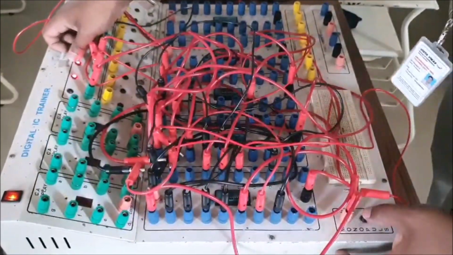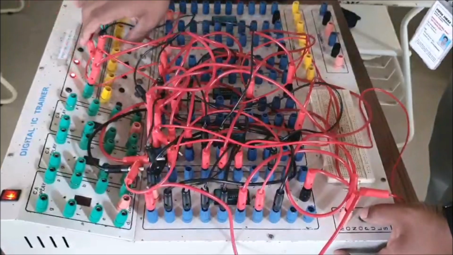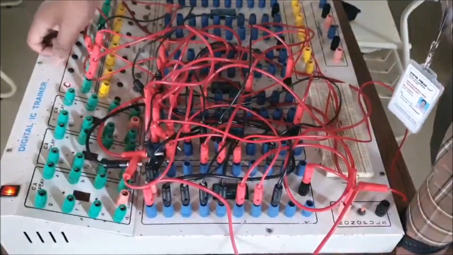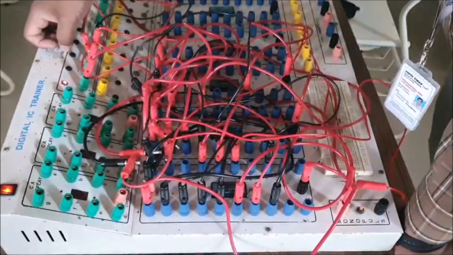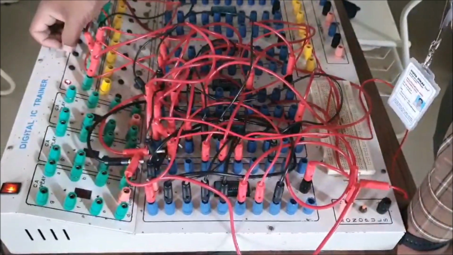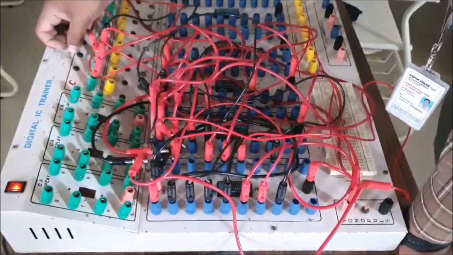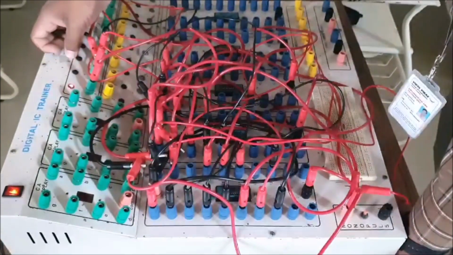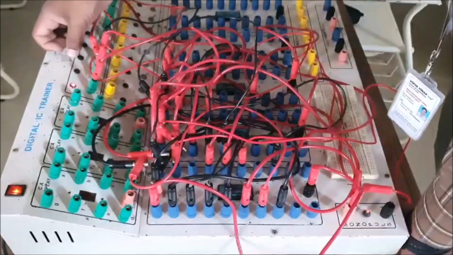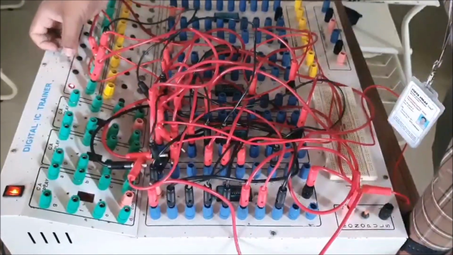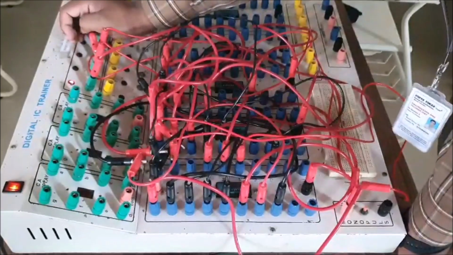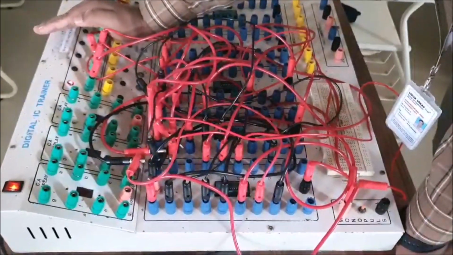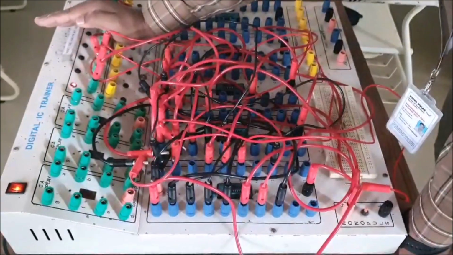Next, when I press the monopulse clock again, I will get the last output, that is 100. Here QC will be enabled, QB and QA will be disabled, which means that I should read the output as 100, and the binary representation for 4 is 100. So in a mod-5 synchronous up counter, we will get the output from 0 to 4.